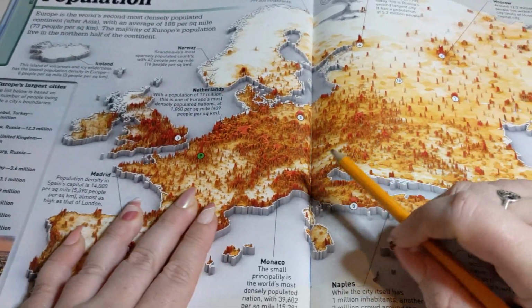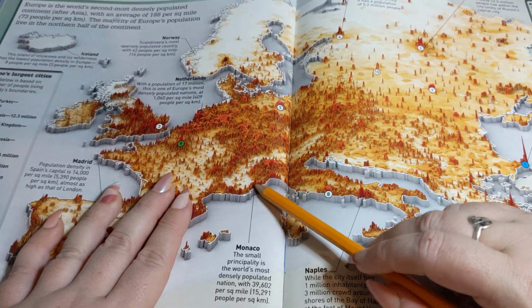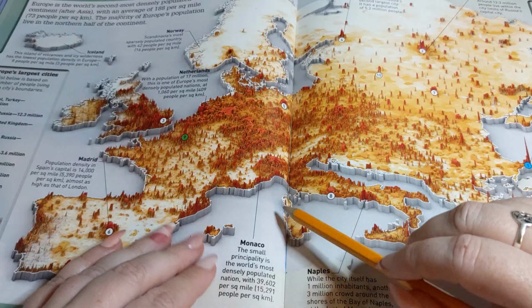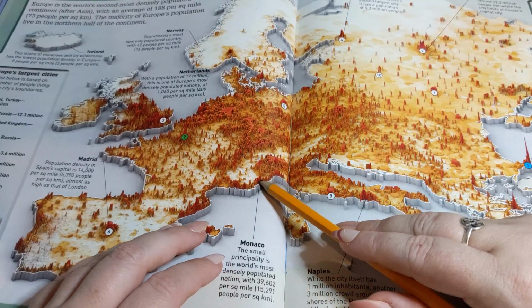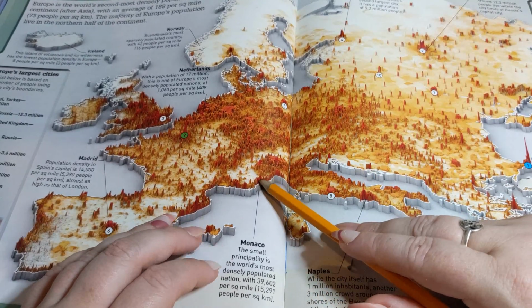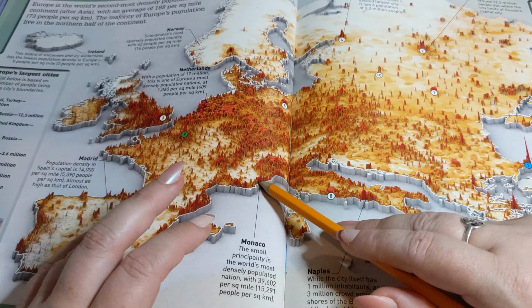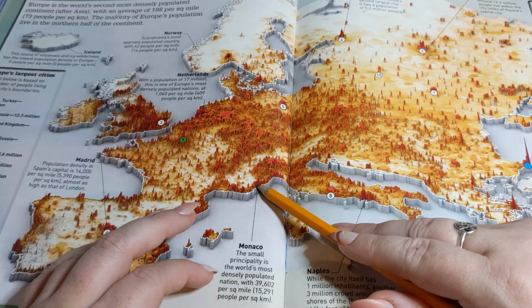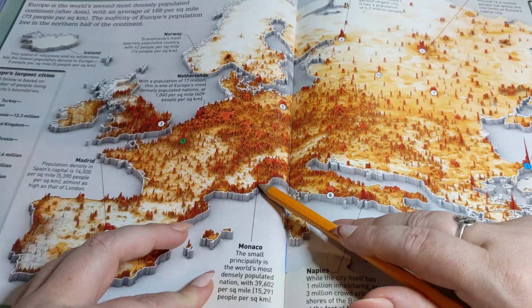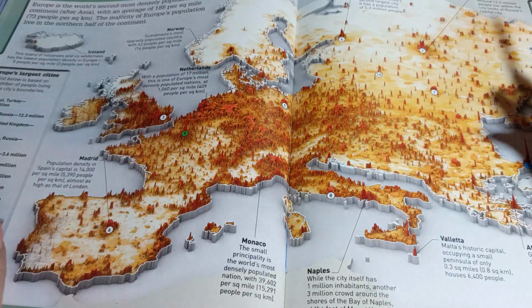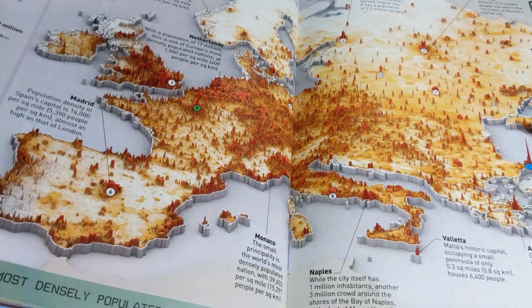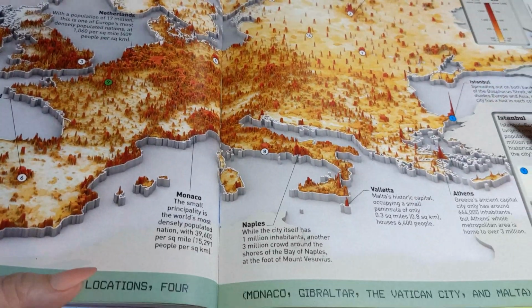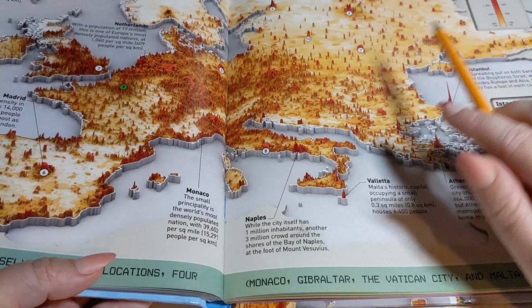Over here is Monaco. It's a little tiny place on the coast. It says the small principality is the world's most densely populated nation, with 39,602 people per square mile, or 15,291 per square kilometer. Isn't that something? You'd never have guessed that's the most densely populated country in the world, huh?